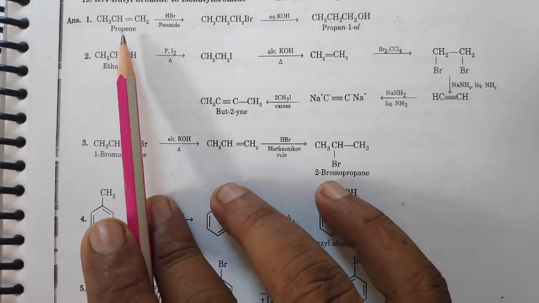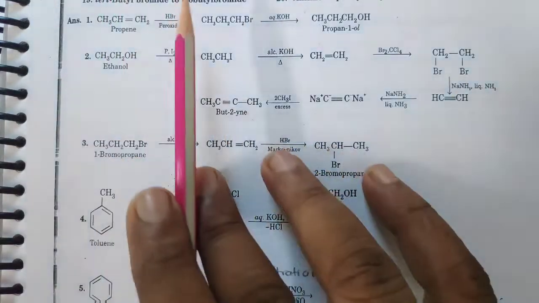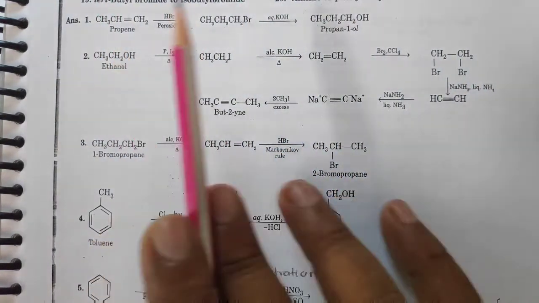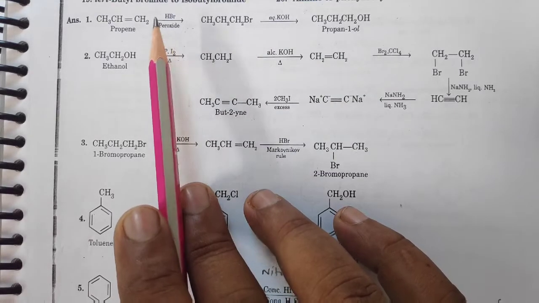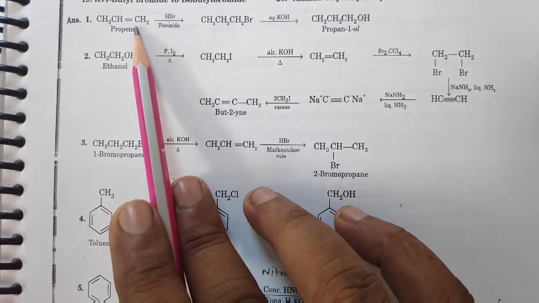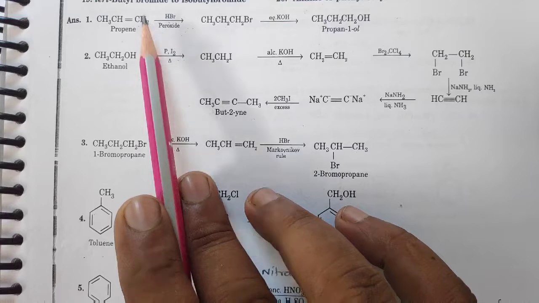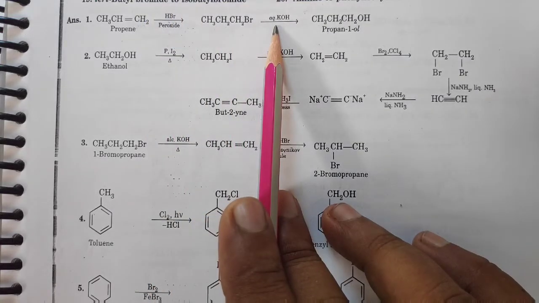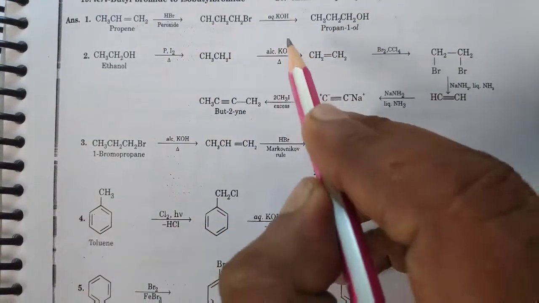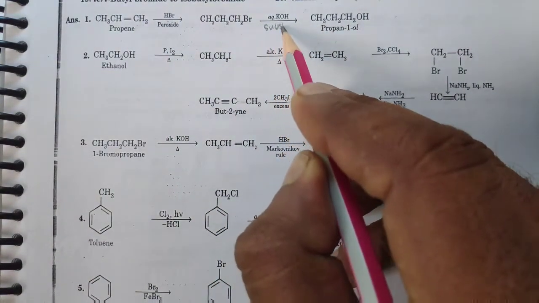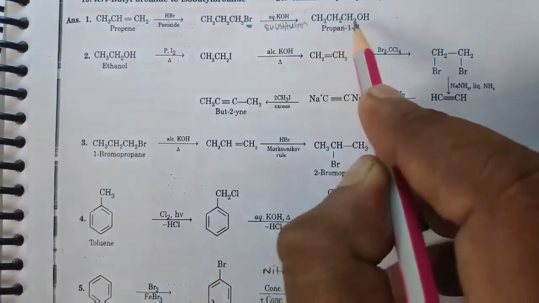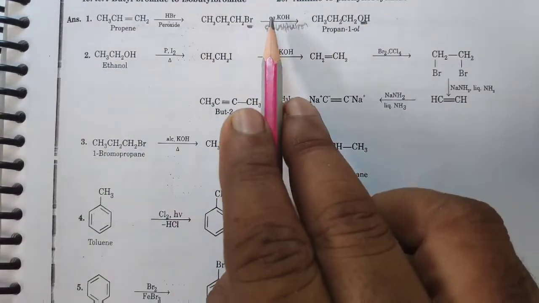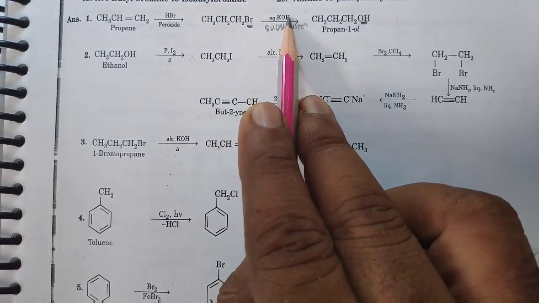Now in this case propene, that is the first question. You have to convert propene into propan-1-ol. Simple. This is the anti-Markovnikov rule, where Br will get attached to the carbon containing more hydrogen, and then aqueous KOH. Aqueous KOH means it's a substitution reaction. Br will get substituted by the OH group. If it were alcoholic KOH, then it would be an elimination reaction, right?